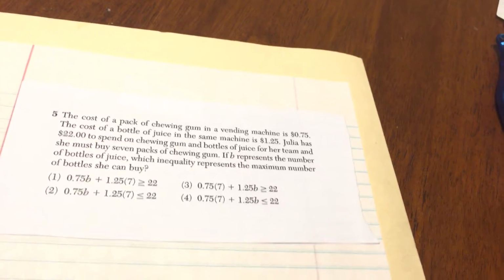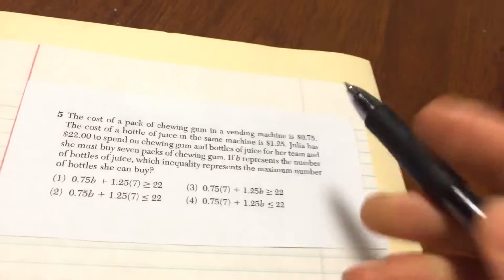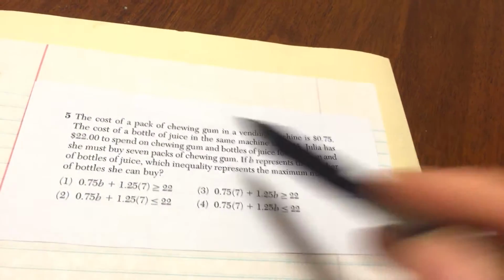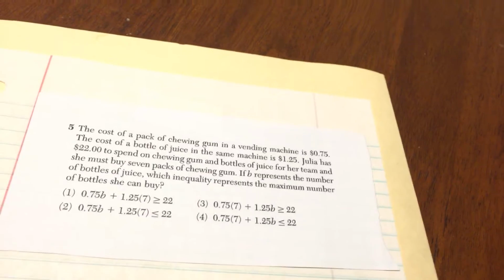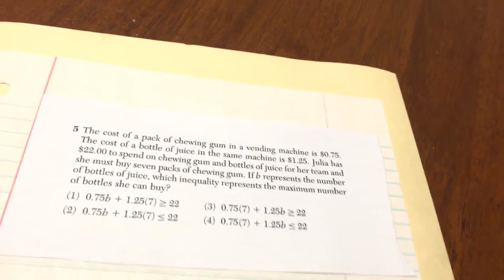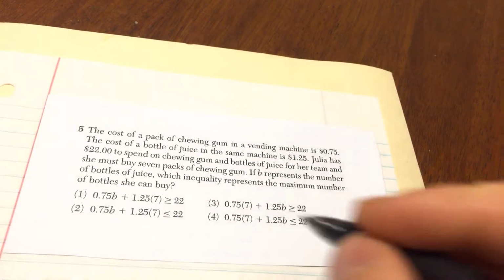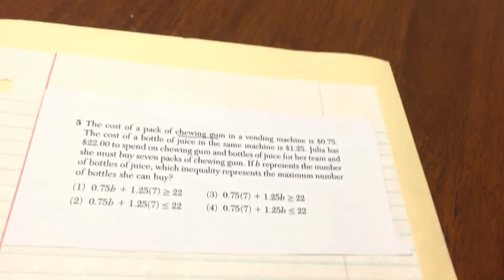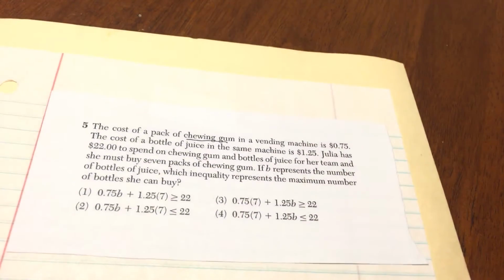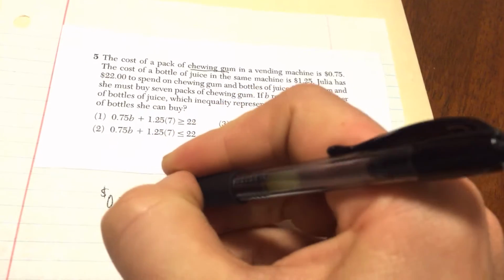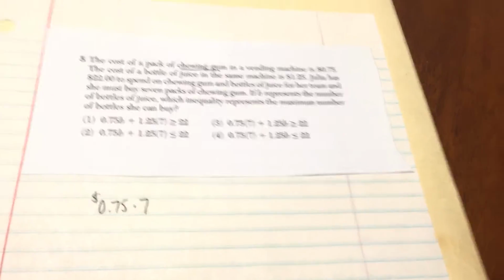The cost of a pack of chewing gum is 75 cents. The cost of a bottle of juice is $1.25. Julie has $22 to spend on chewing gum and bottles of juice for her team, and she must buy 7 packs of chewing gum. So what she's going to do is 7 packs of chewing gum. B represents the number of bottles of juice. So she's going to do 75 cents times 7 packs of chewing gum.